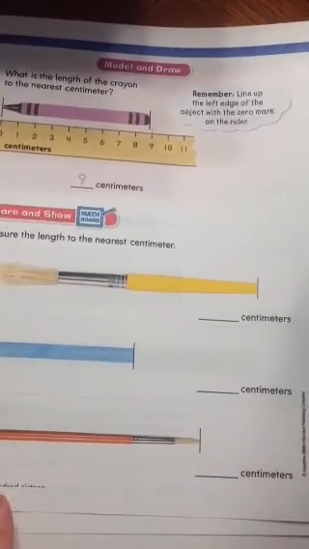Okay. Have fun with measurement. Use your rulers around the house. Impress your family with knowledge about the 2 different systems of measurement in the world.